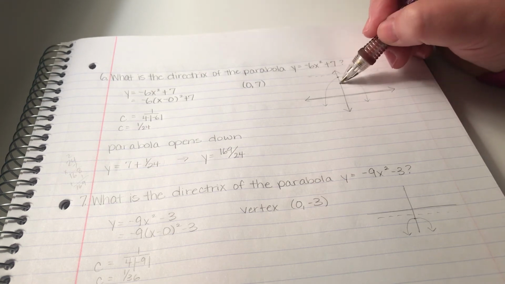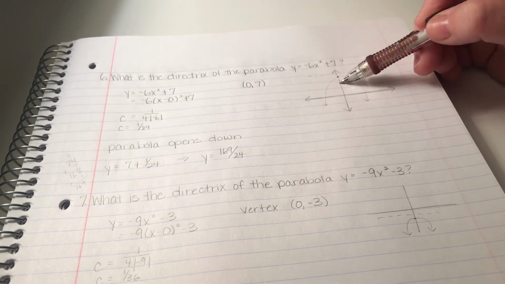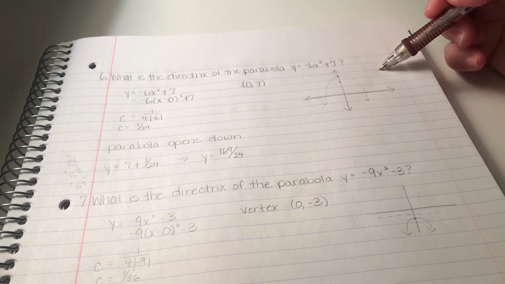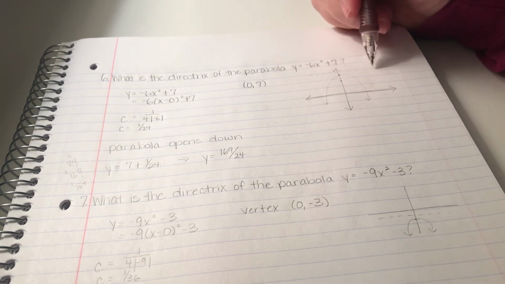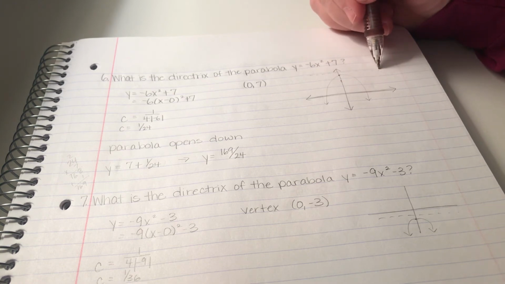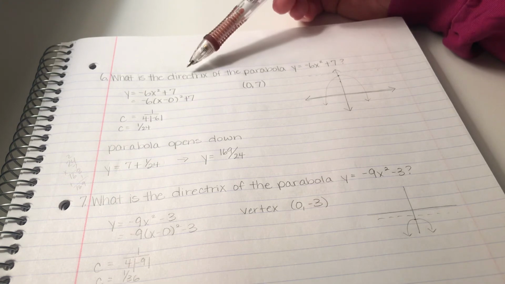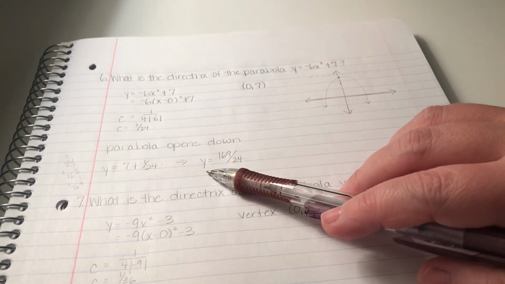If it was asking me the focus, I would have subtracted this from my y value, right? But it didn't ask me what my focus was. It asked me what my directrix was. So I'm going to be adding it to my y value. I sketched it in as a dotted line, but since this is a line, you're not going to have an answer that's an ordered pair. When it asks you for the directrix, you're going to have the equation for a line.